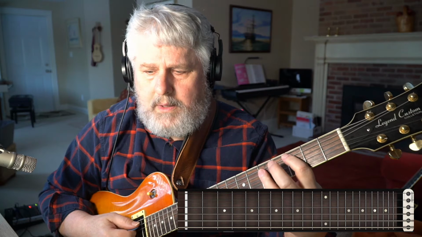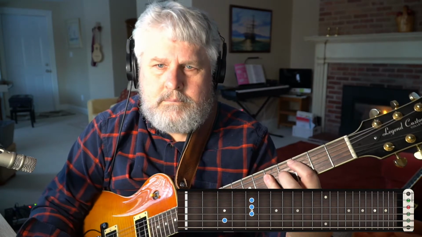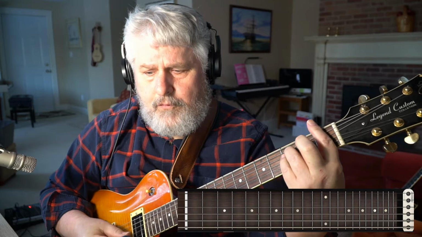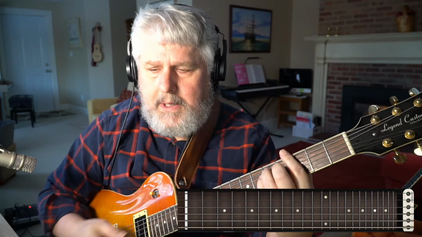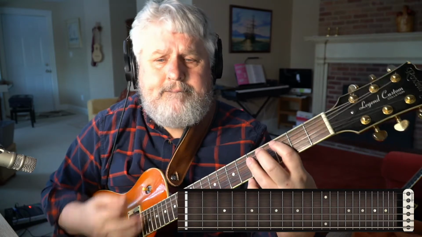Or in bar chords, 1. That's nice and clear. And in an Aeolian mode, the 1 chord is minor, the 4 chord is minor, the 5 chord is minor. So a major 1, 4, 5, minor 1, 4, 5.